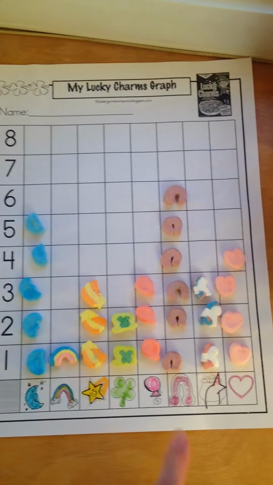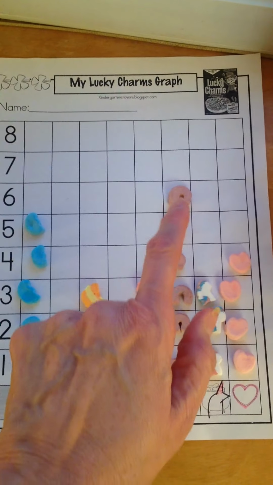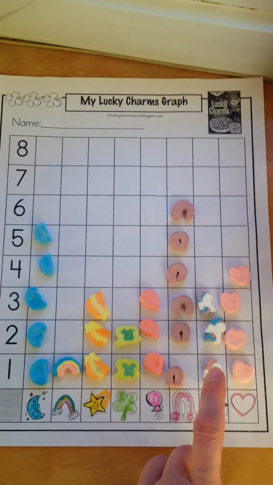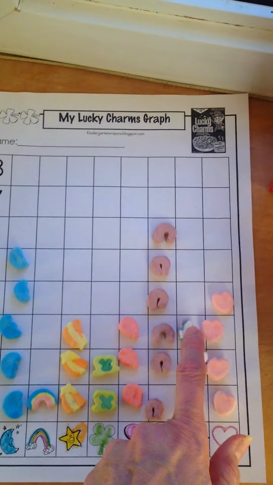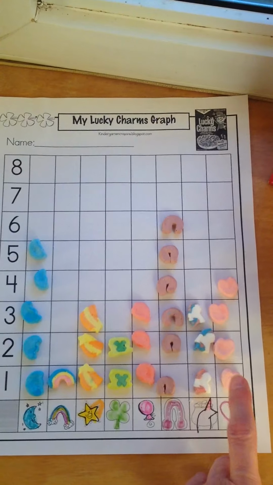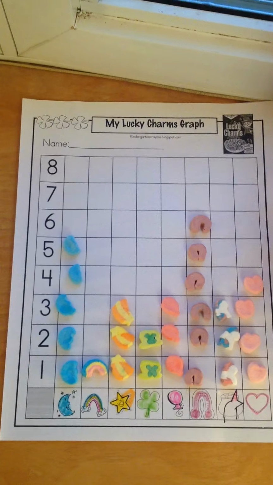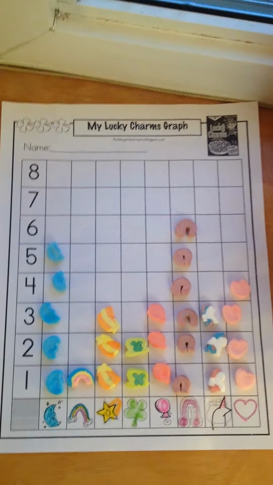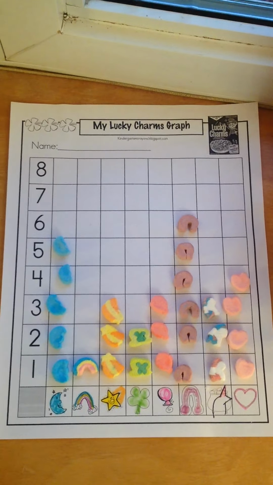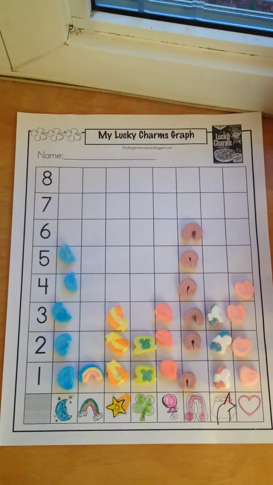There were a lot of horseshoes, weren't there? 1, 2, 3, 4, 5, 6. And how about the unicorns? Let's count the unicorns. 1, 2, 3 unicorns. And how many hearts did we have? 1, 2, 3, 4 hearts. So, if we're looking at our charms, which charm did we have the most of?